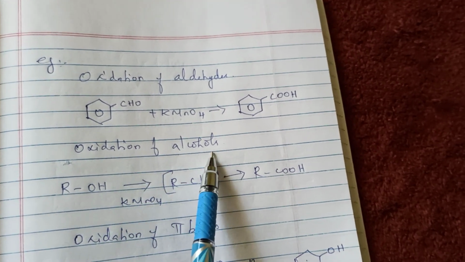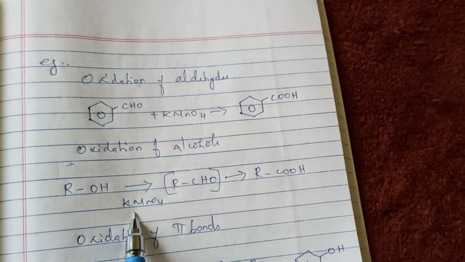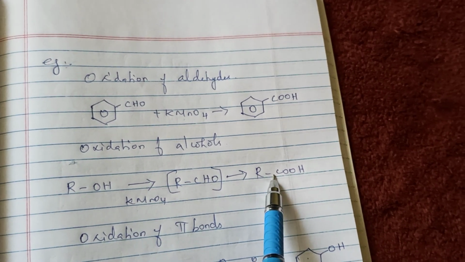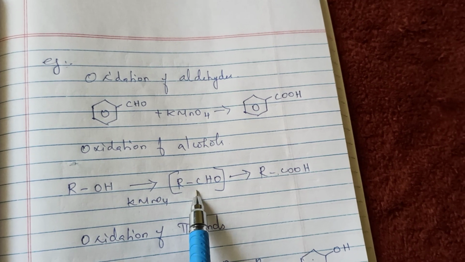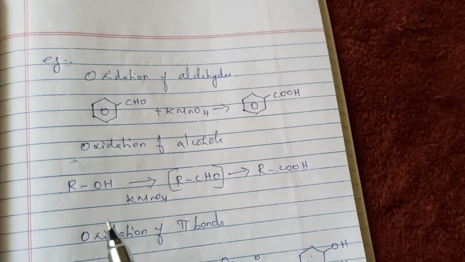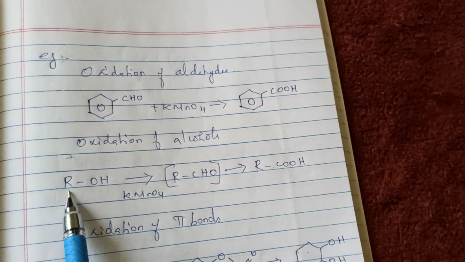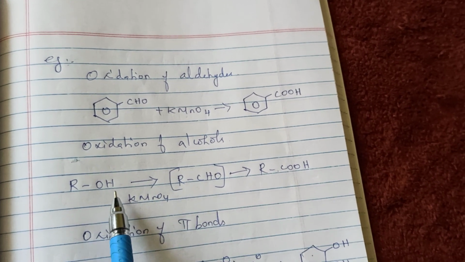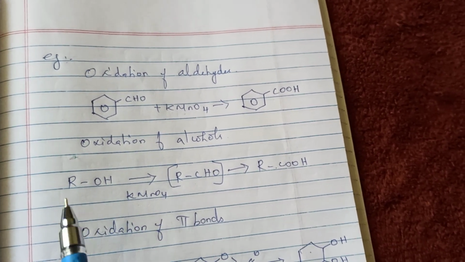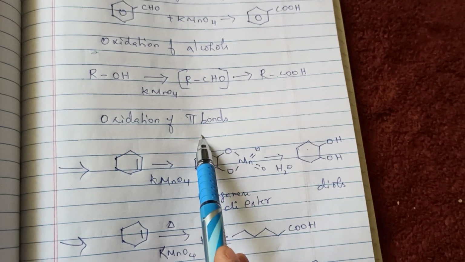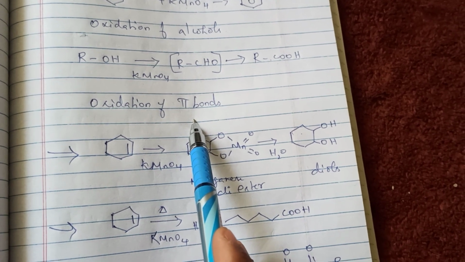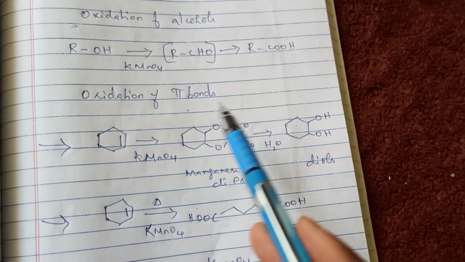The next one is alcohols. The alcohols are also oxidized to acid. The intermediate is the aldehyde, but we can't separate it from the reaction because it is a fast one. So the alcohols, within seconds, can oxidize into an acid. Then it oxidizes the pi bonds, that is, a double bond or a triple bond.